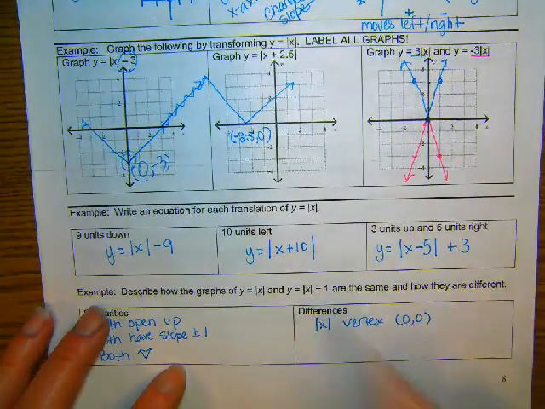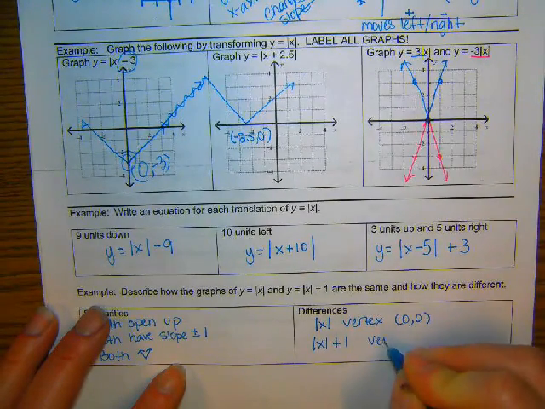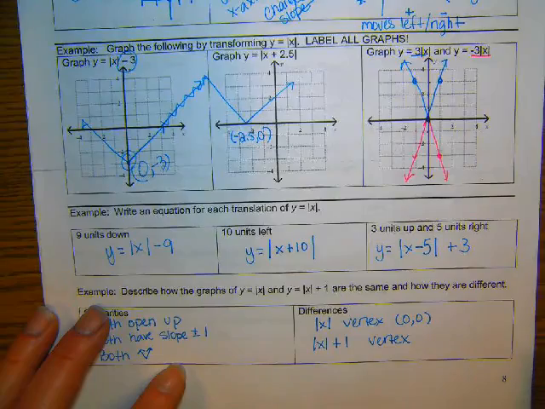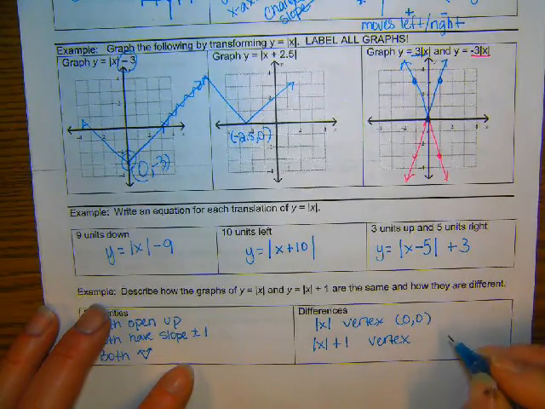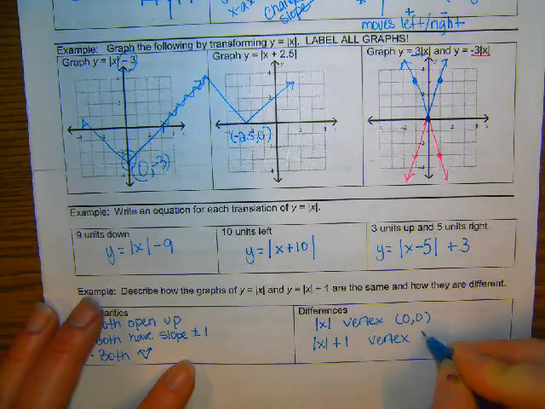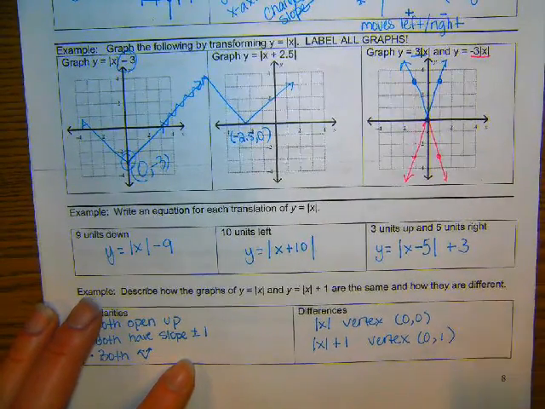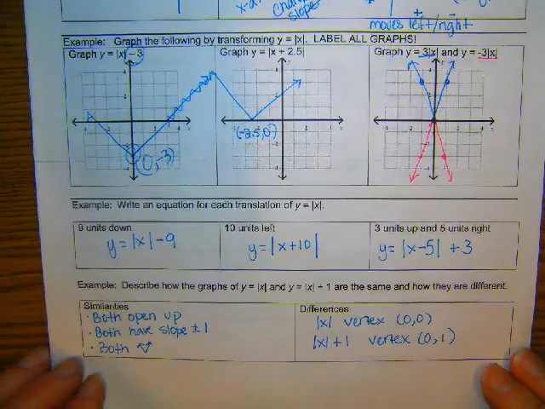What would the absolute value of x plus 1 have a vertex of? What do you think? Give me a coordinate. 1, 0 or 0, 1? 0, 1. Okay. Good.